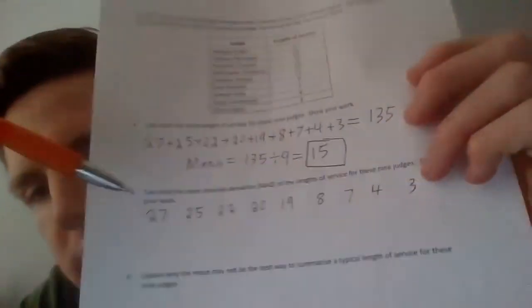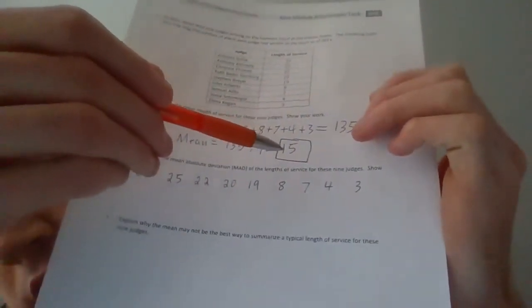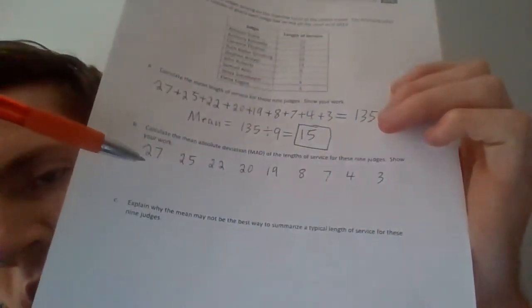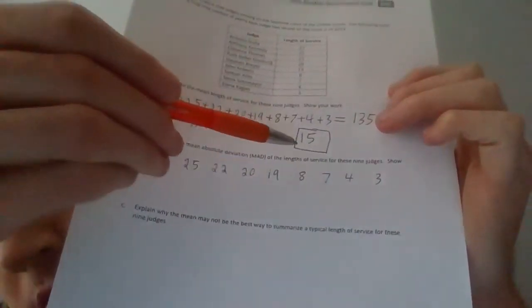Okay. Then, so here's what, let me pause real quick. Here's what I've done so far. On the next one, all I've done down here is list the numbers, put them side by side. And then I'm just going to compare them all to 15 and write how far, right below them, each of these numbers are from 15. If I look at 27, 27 is 12 away from 15.